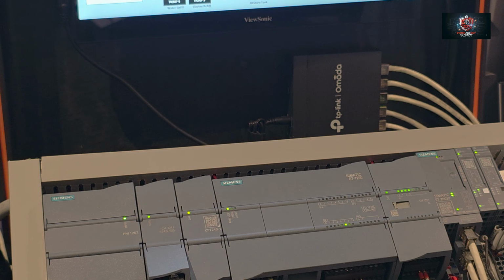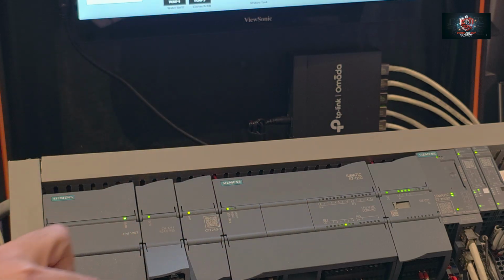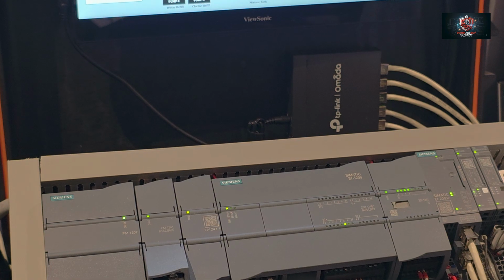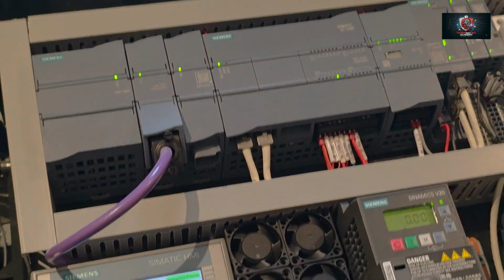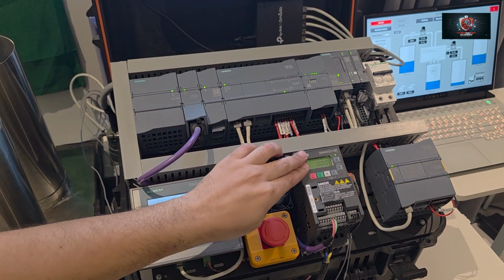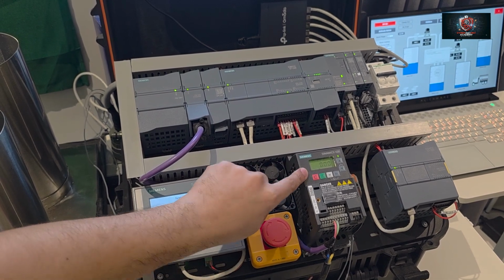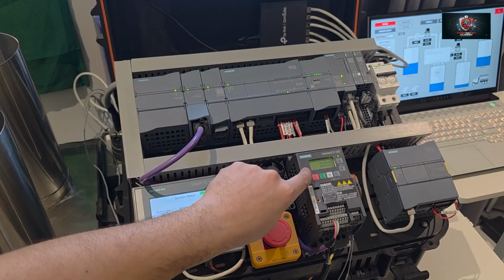And here we are using the Modbus RTU, so the PLC can communicate with the variable frequency drive down here. Let me go down a little bit. Yeah, so I'm using this variable frequency drive. I think it's the lowest version and the cheapest version from Siemens.